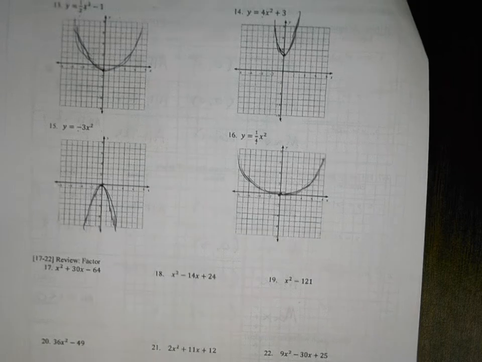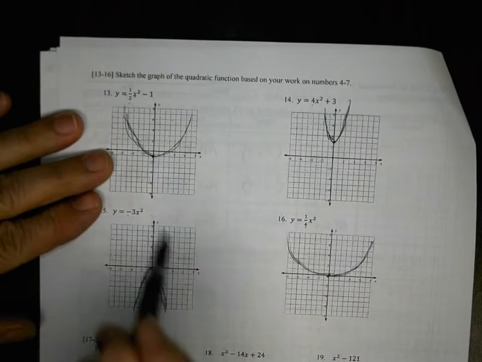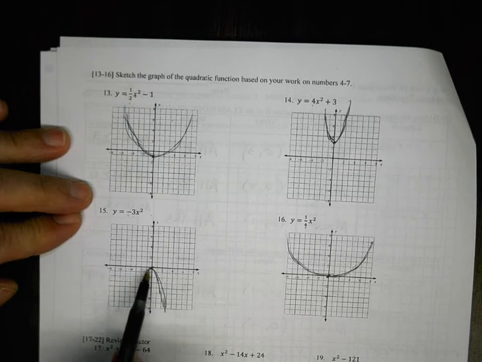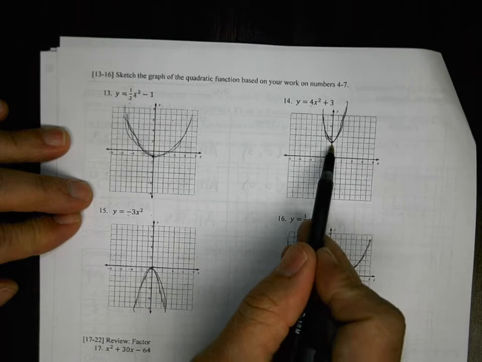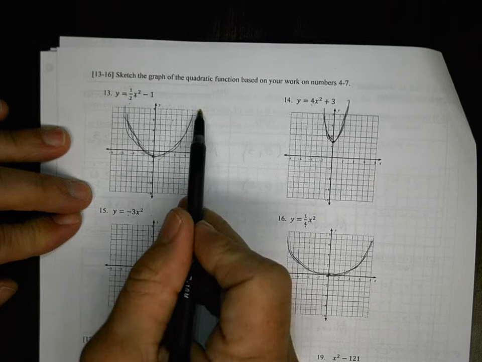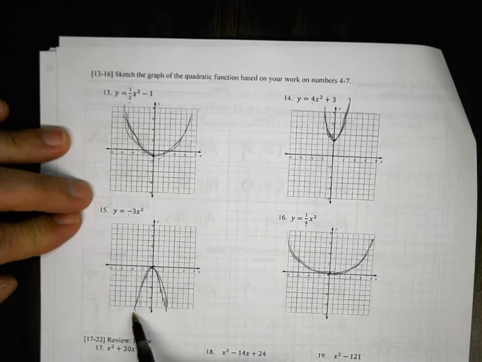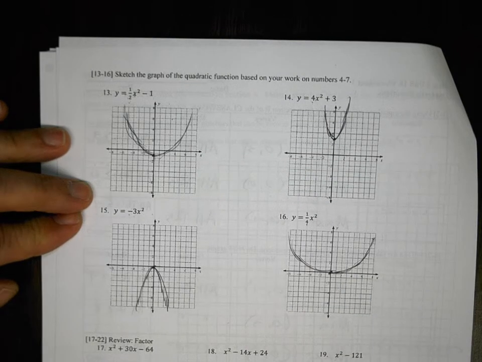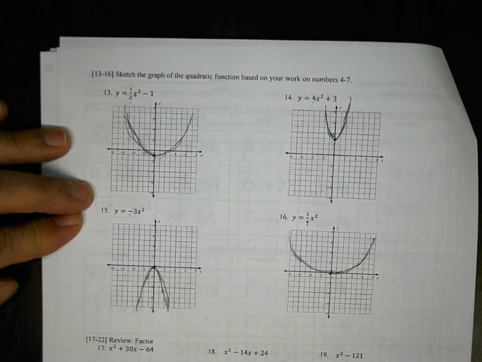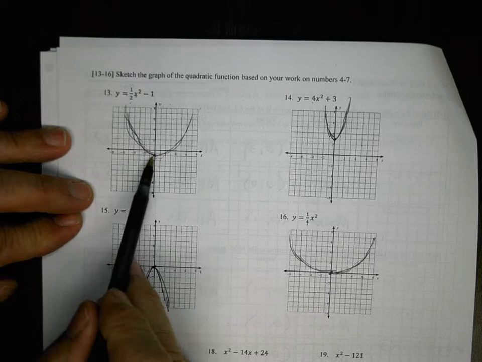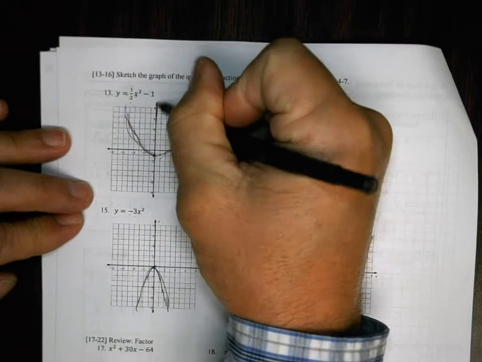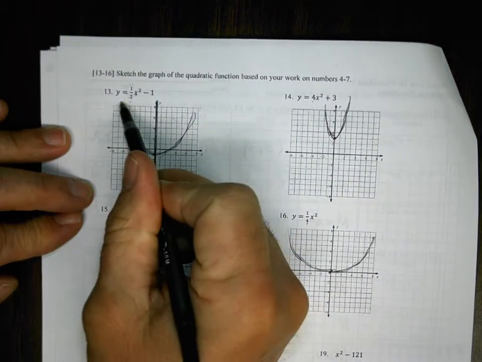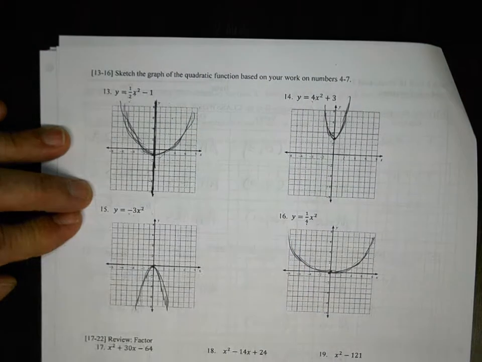Okay, one thing I do want to point out, all of these guys had a vertex. It's the point where they change directions. Going down, going up. Going down, going up. Increasing, decreasing, decreasing, increasing. That's the vertex. At the vertex, there will be a line of symmetry. Remember, the parabolas are symmetric because they go up at the same speed, I guess we'd say.